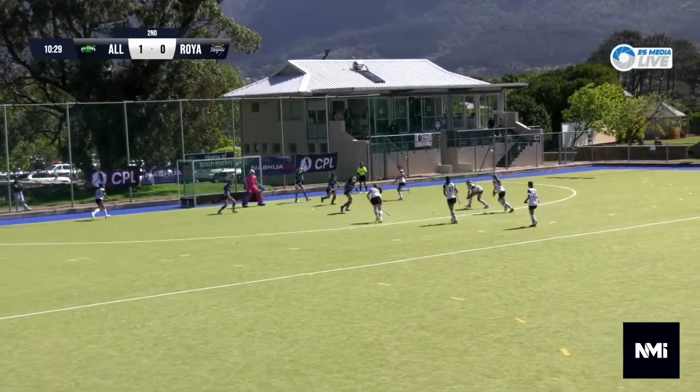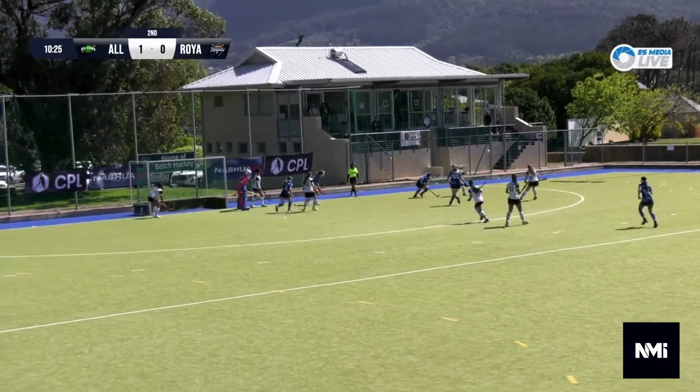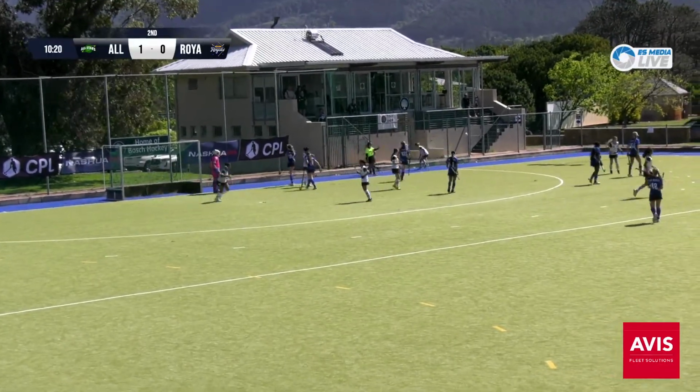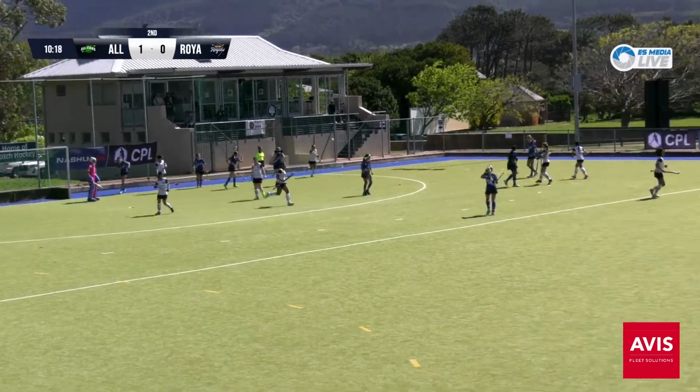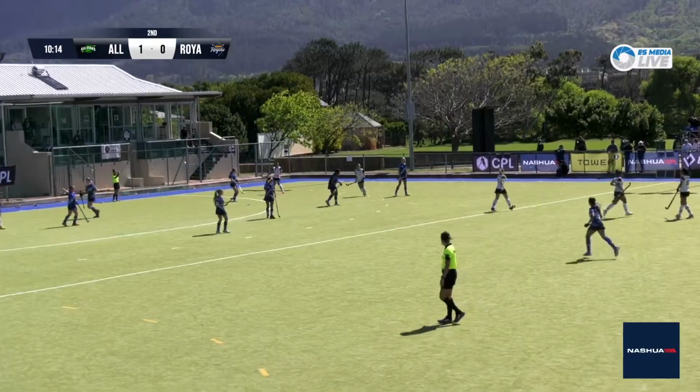Play to the top. Goes to castle number 1. They go for this, looking like they were trying to execute the zigzag. It's well defended by the Royals, who will concede a long corner. Good brave tackling there by the Royals. Good flat stick tackling.